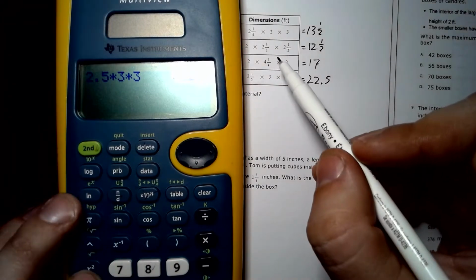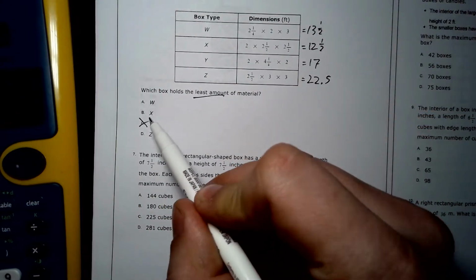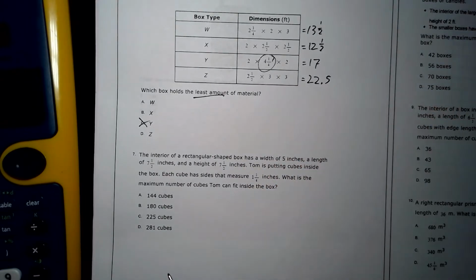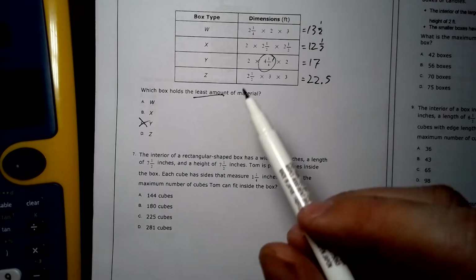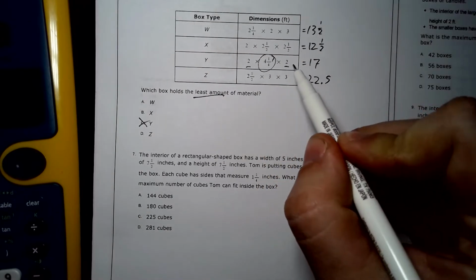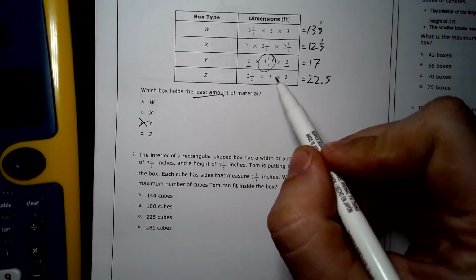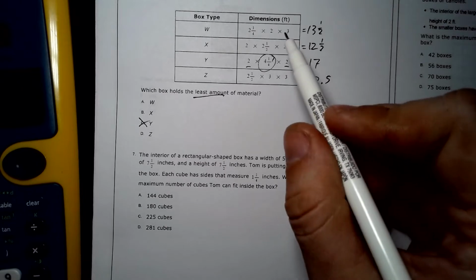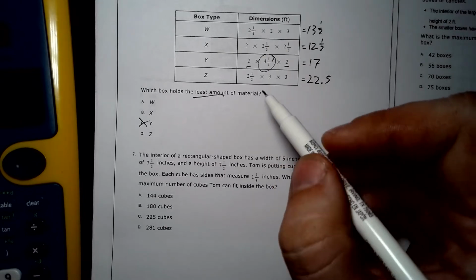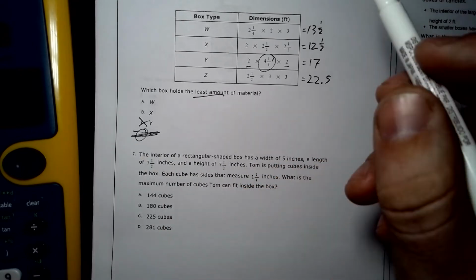If you chose this answer choice, if you chose C, you may have gotten tempted by that because you saw that 4 1/4 is the largest amount. Not quite. That is the larger amount, but it's being multiplied by 2 smaller numbers. This one, all 3 of the numbers are at least 3 or larger. None of the other options really have that going for it. D is going to end up holding the most, which is not what we want.